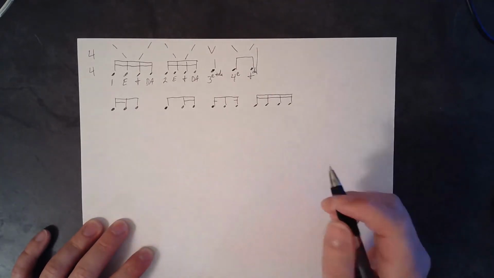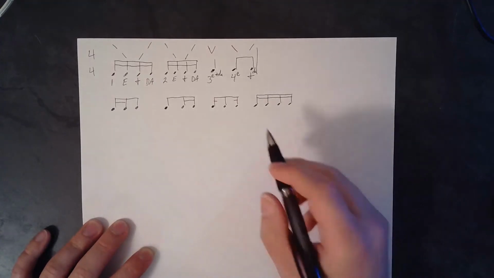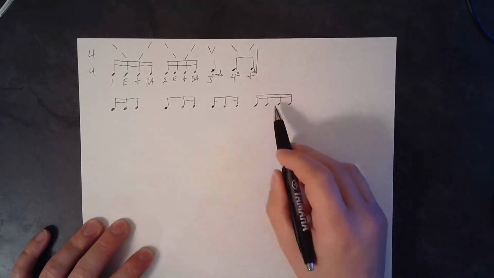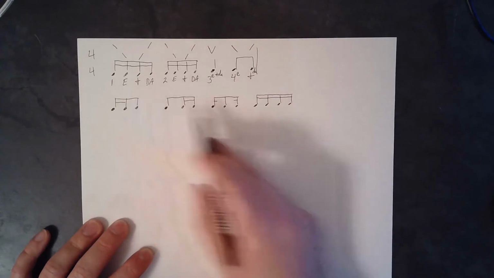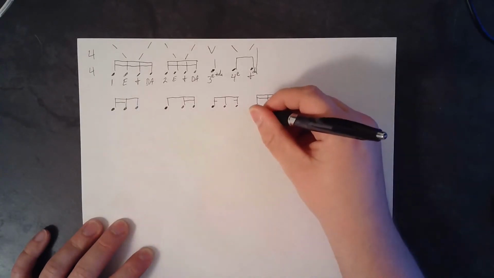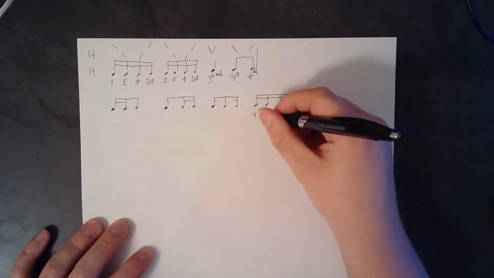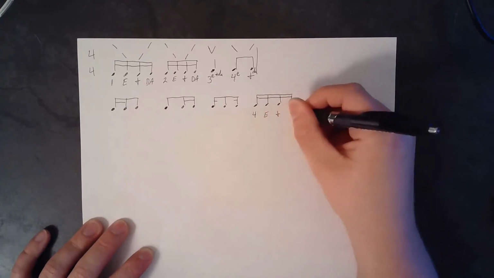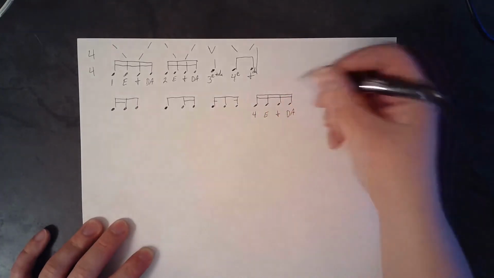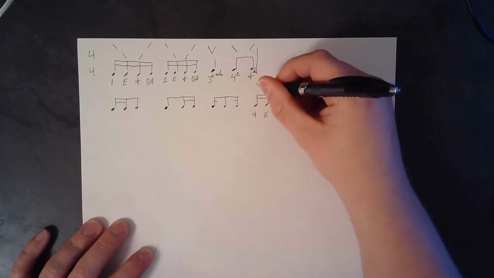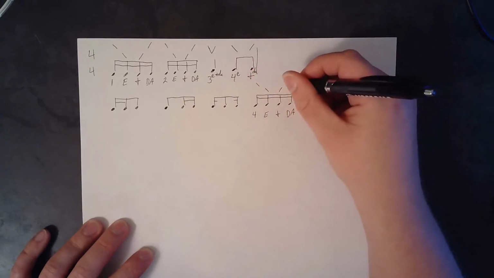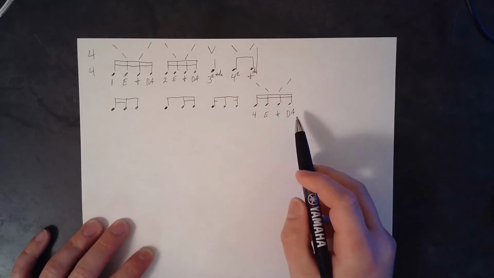Now if we move down to some 16th note combinations, we see a bunch of different rhythm patterns here. We're going to again start with what we know. We're going to start with count 4 because this is just the same as this, except it starts on count 4 instead of count 1. Big 4, big E, big and, big da. Foot pattern, down, space, up, space, up, because there are 4 distinct notes.